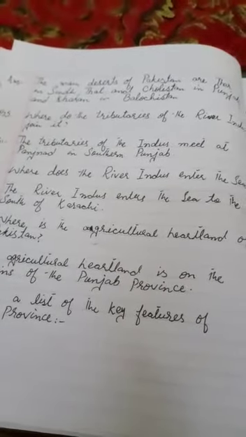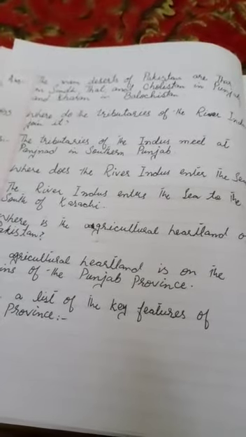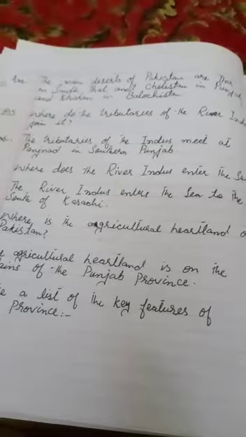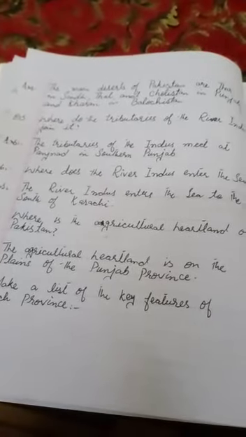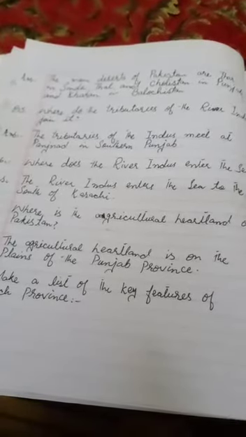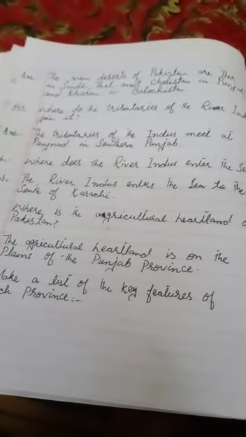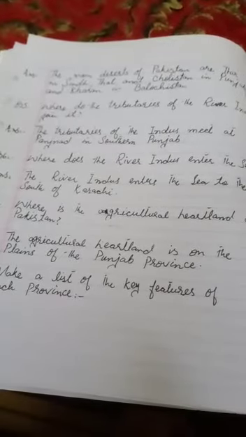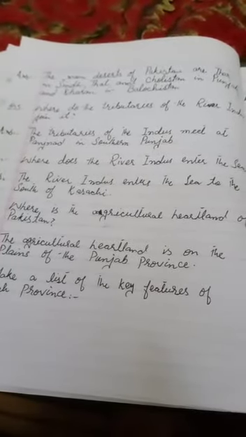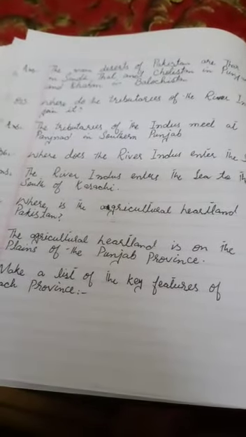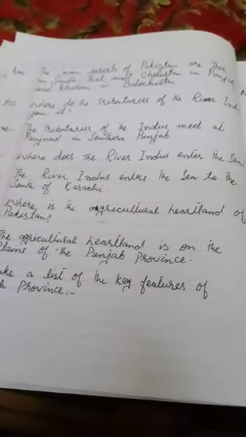Question number 5 is, where do the tributaries of the river Indus join it? Answer is, the tributaries of the Indus meet at Panjnad in southern Punjab. Question number 6 is, where does the river Indus enter the sea? Answer is, the river Indus enters the sea to the south of Karachi.